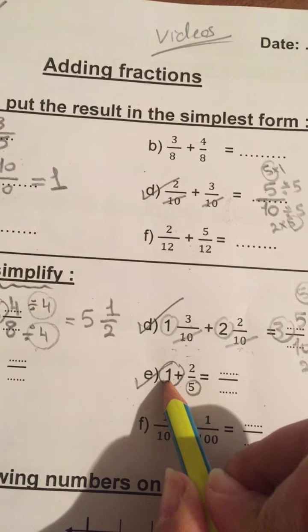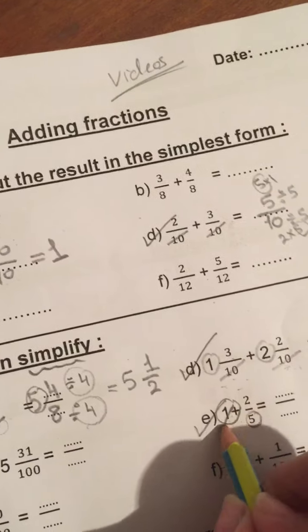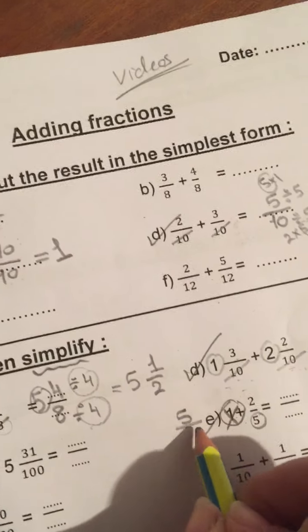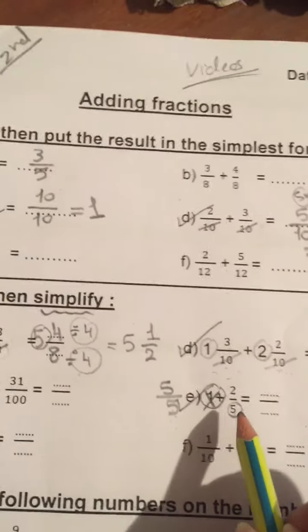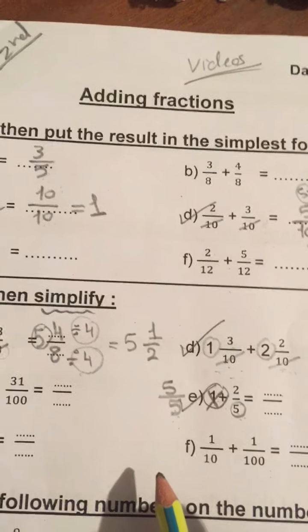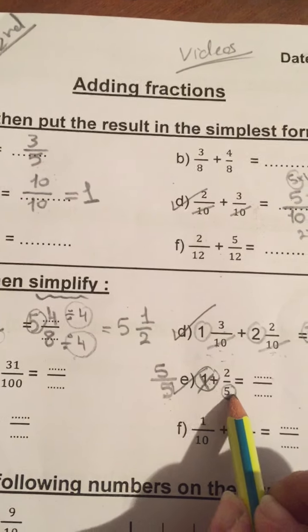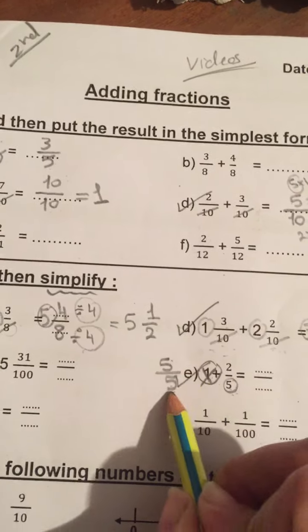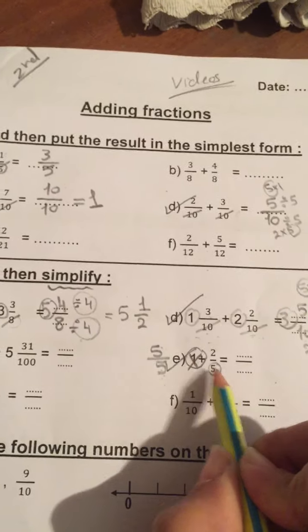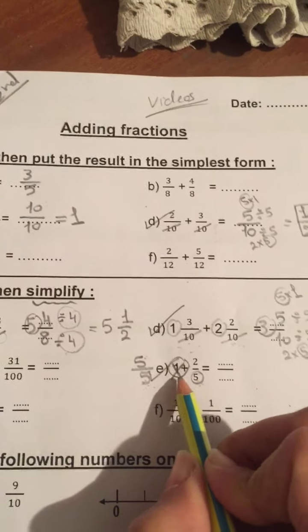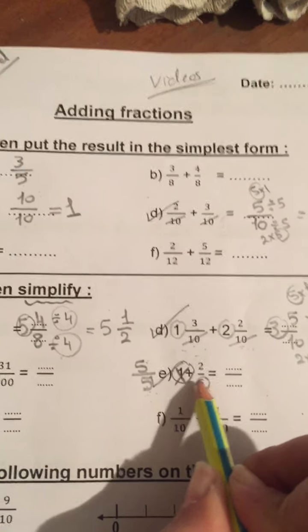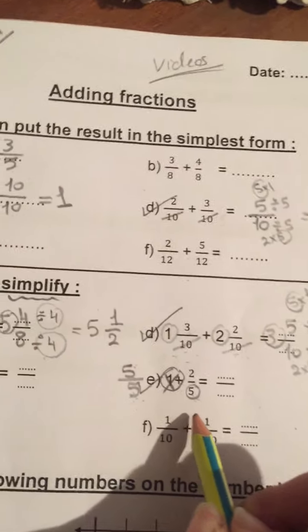So I'll change 1 into 5 over 5, so that both of the fractions have the same denominator. If the denominator here is 3, I'm going to change 1 into 3 over 3. If the denominator here is 7, I'm going to change this one into 7 over 7. So changing this one depends on the denominator of the other fraction.